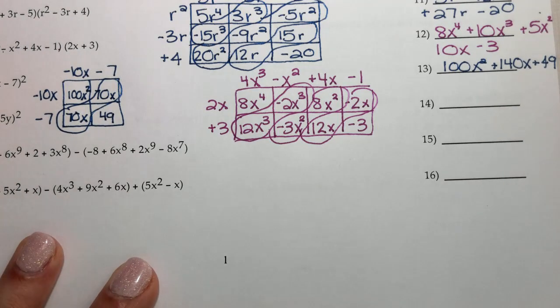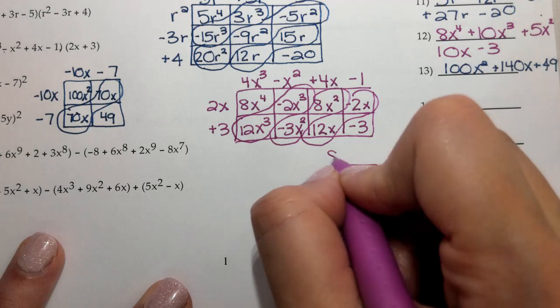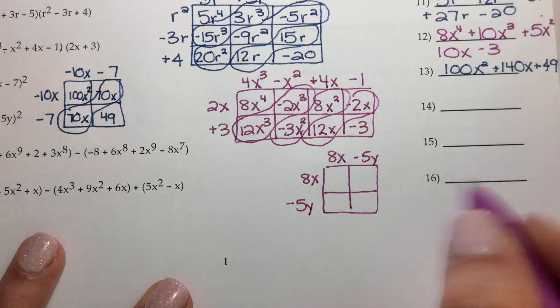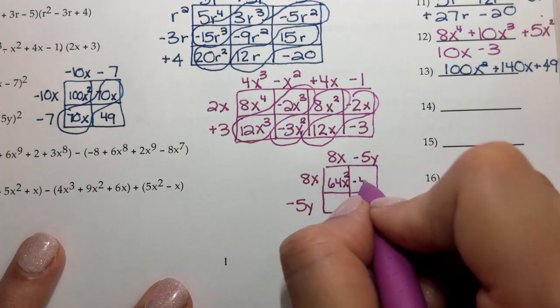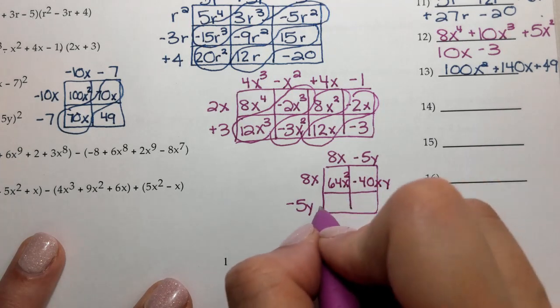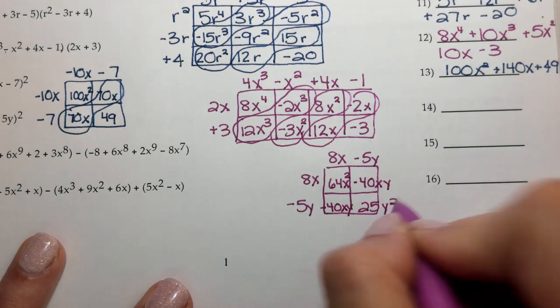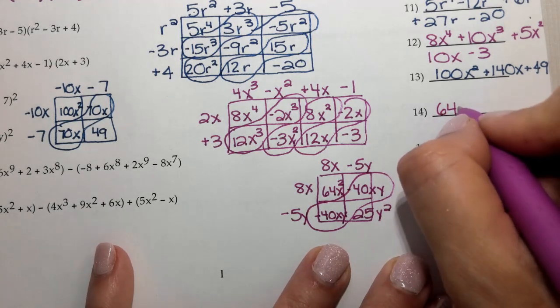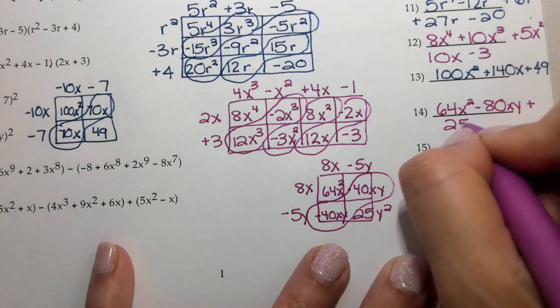Okay, on number 14, again, is a square. On one side, we have 8x minus 5y, and the same on the other. 8 times 8 is 64x squared. 8 times negative 5 is a negative 40xy, twice. Negative 5 and negative 5 is a positive 25y squared. Add that diagonal right there. So we get 64x squared minus 80xy plus 25y squared.